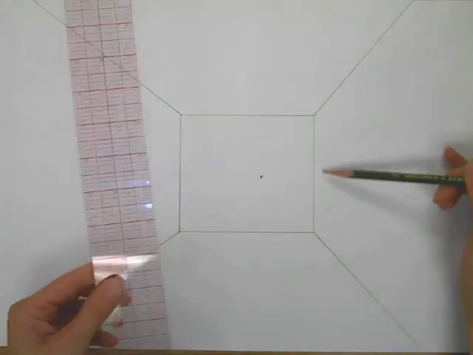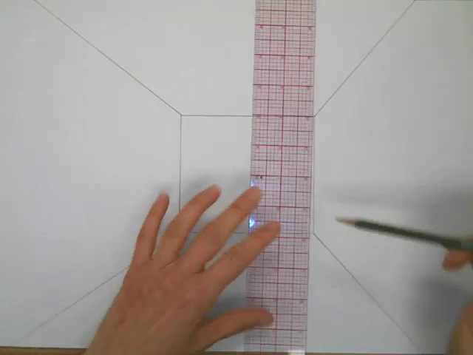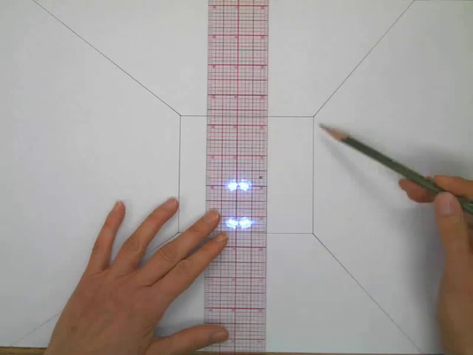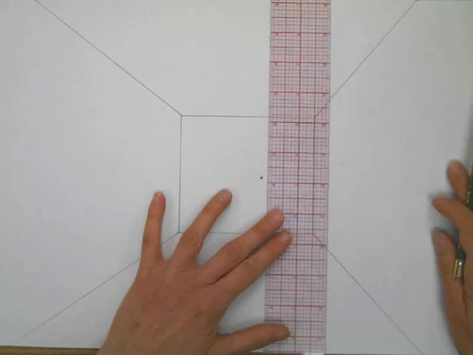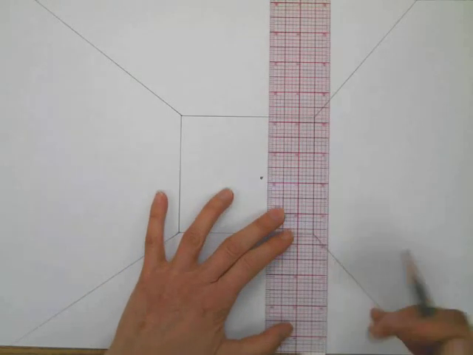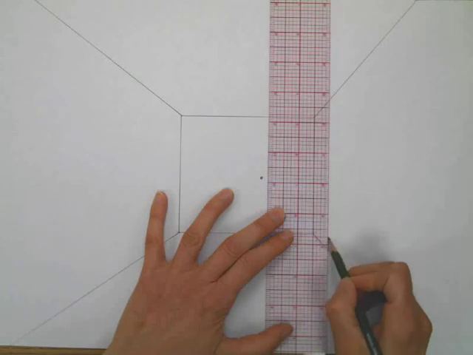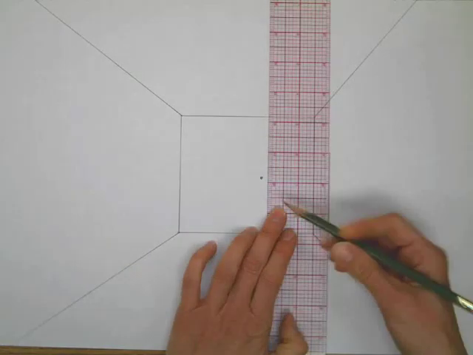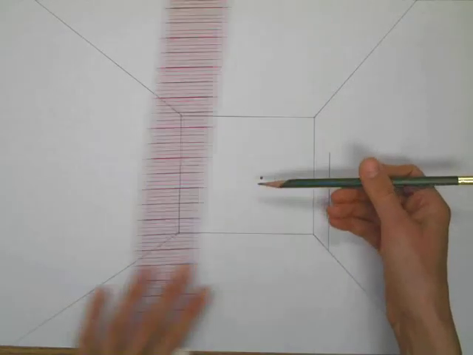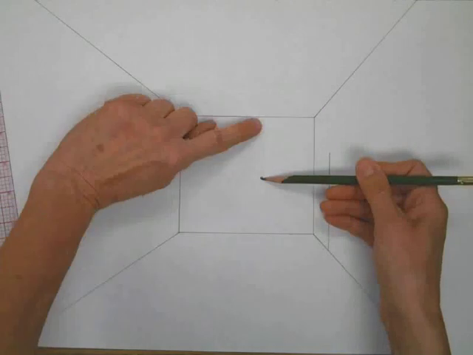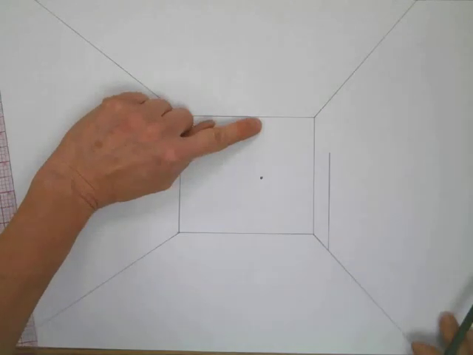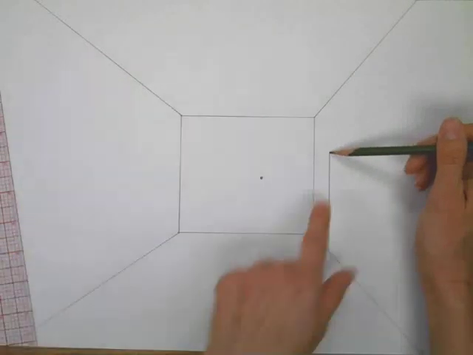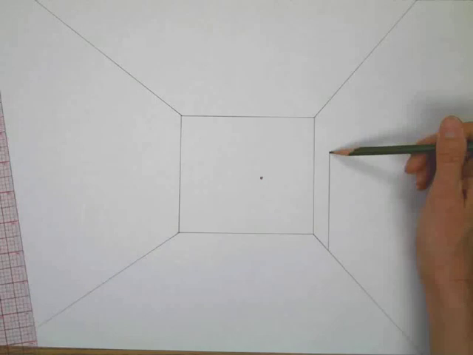I want to make sure that the back edge is nice and vertical, so I'm going to take my ruler and make sure one of the red lines is lining up with the back edge of the wall right here, and that will keep it nice and straight. I'll start at the floor and draw up, and I'm going to draw the line so it ends up above my eye level line. Now I noticed that some of you put your vanishing point way up here at the top. If that's the case, then your door would end up below the vanishing point. But normally you want this back edge to be higher than your vanishing point.